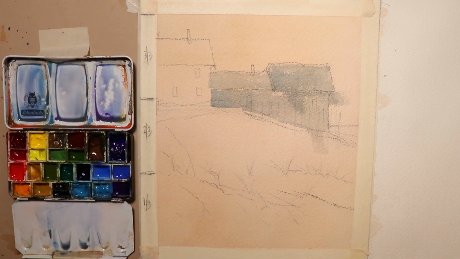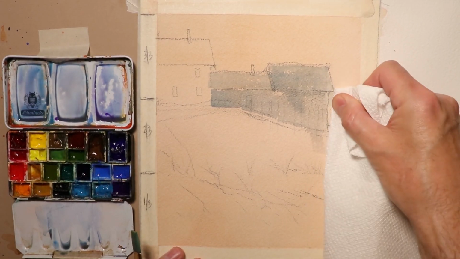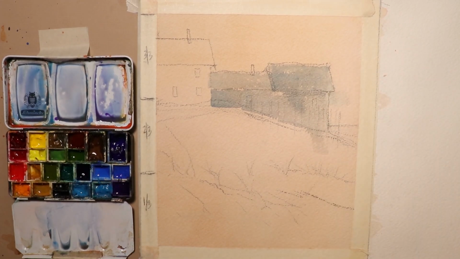And then you can also use a tissue or a paper towel if you paint over an area that you didn't want to, no problem. You just grab a tissue or a paper towel, blot up a little bit, that's fine.